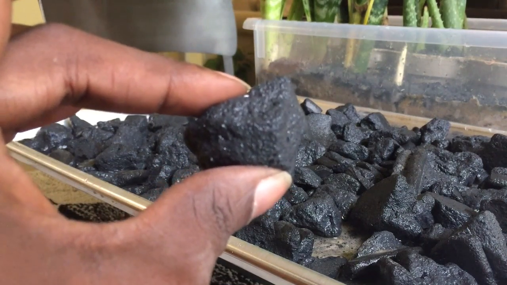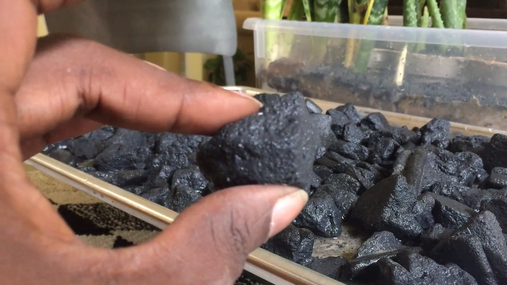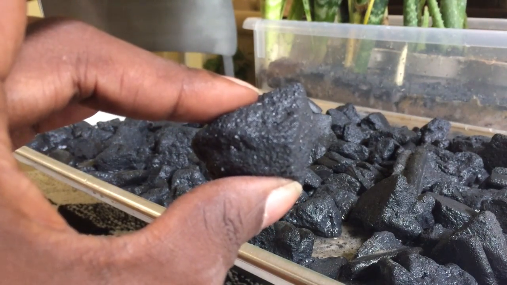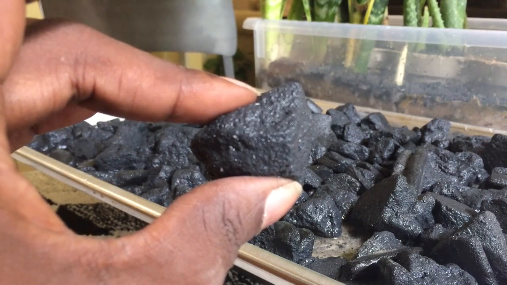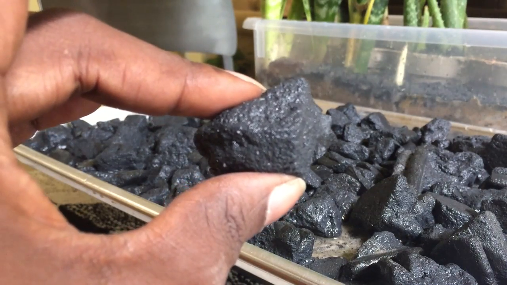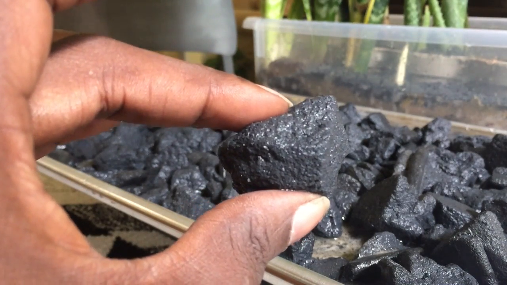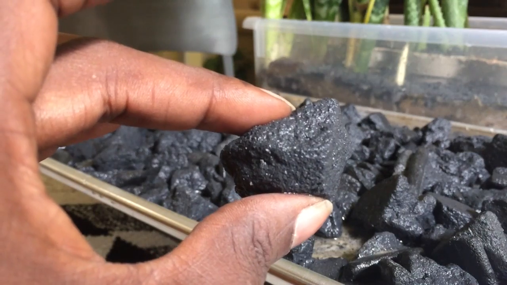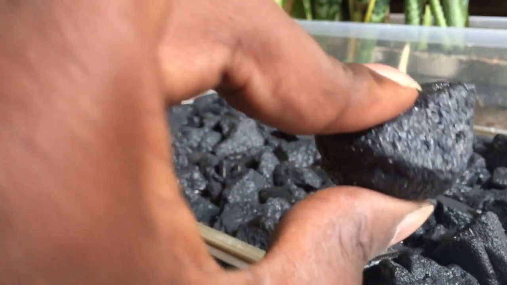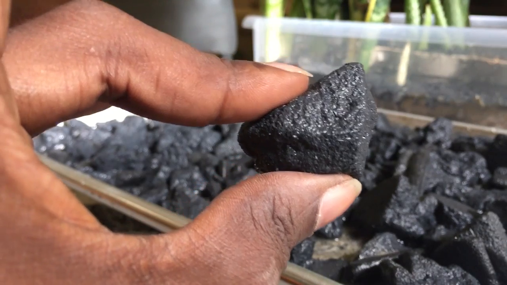This material is a microporous material, and the surface of it has nanoscopic projections that increase the available surface area exponentially. I'm talking thousands of times more than the actual surface of this object, because of the nature of the material.